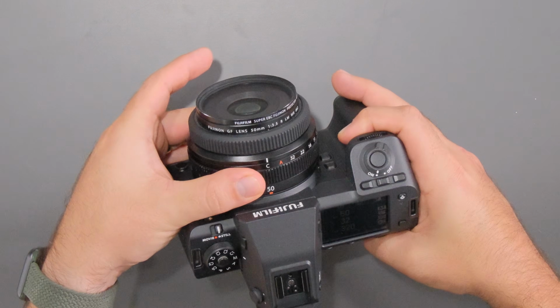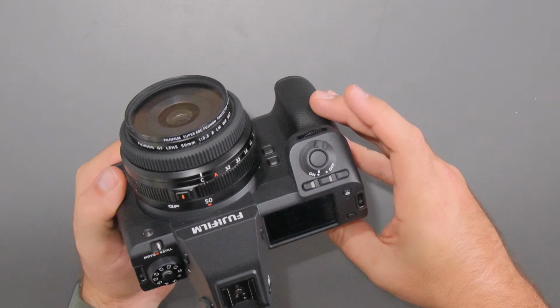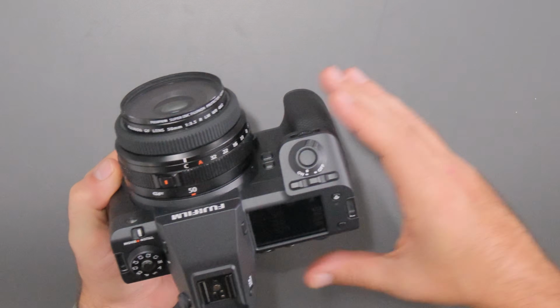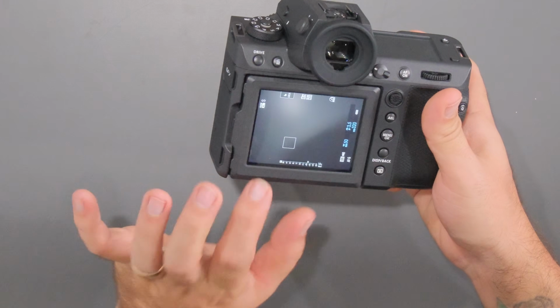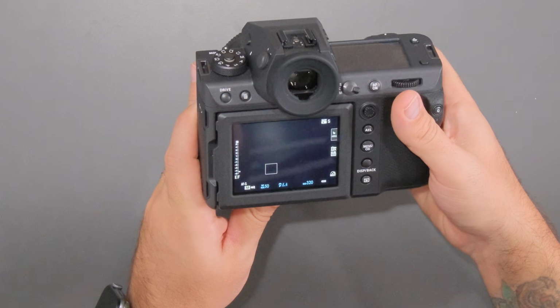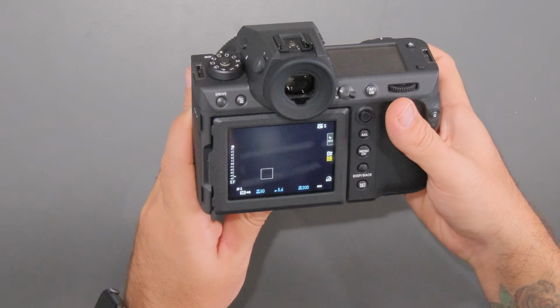Now, if you set your lens aperture ring to C, you can use the front command dial to change your aperture. By simply clicking on the front command dial, you'll be able to toggle between the f-stop and the ISO.